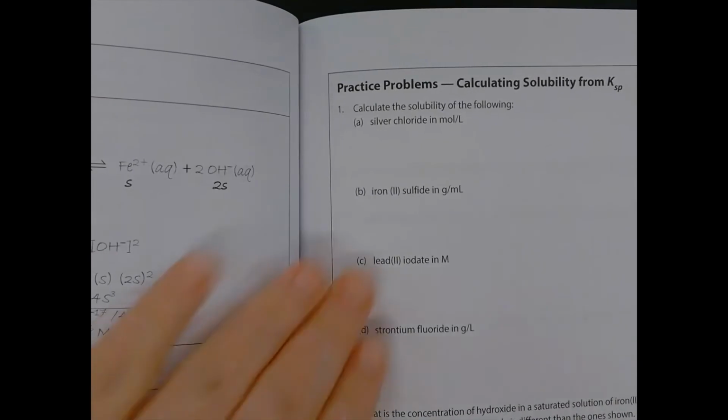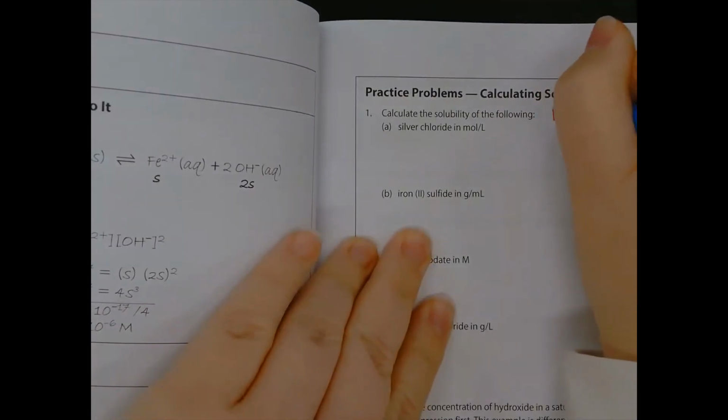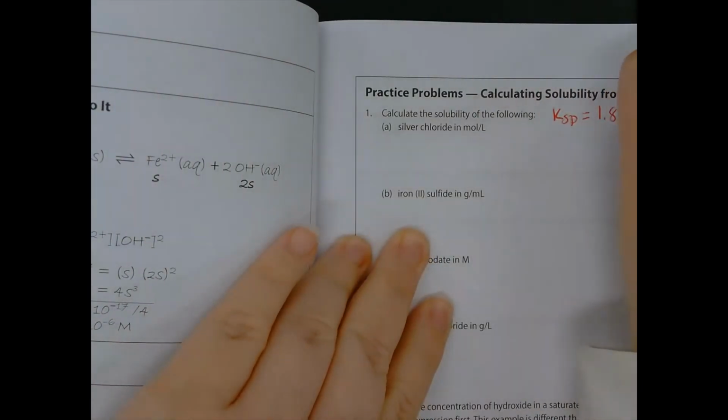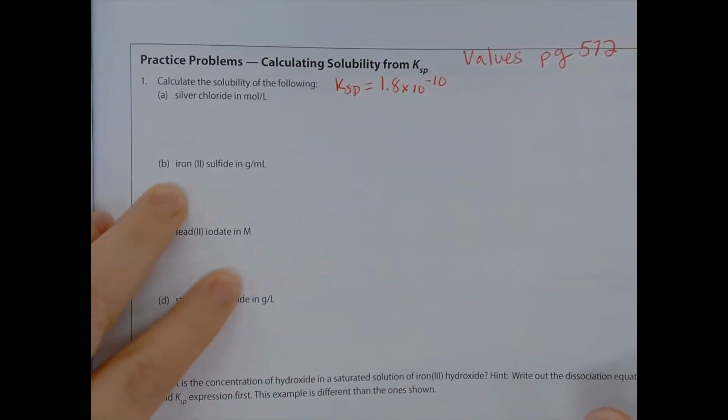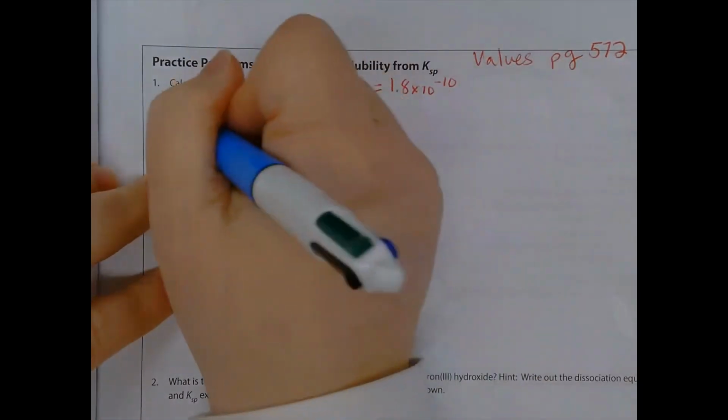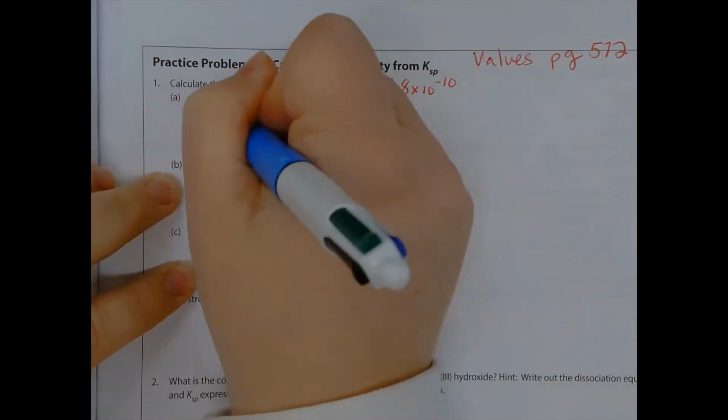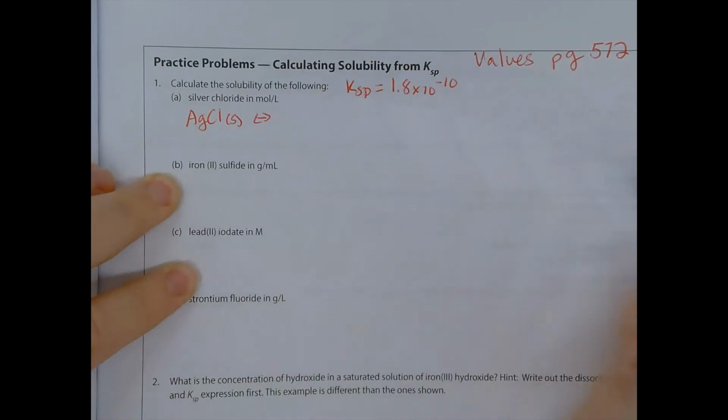1.8 times 10 to the negative 10th. So Ksp is that value. So let's take a look at silver chloride. It's good to start with a reaction so we can see what's going on.